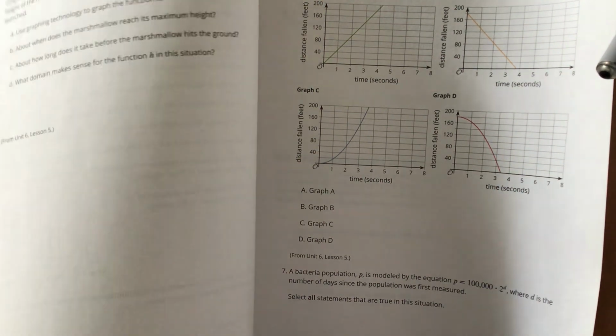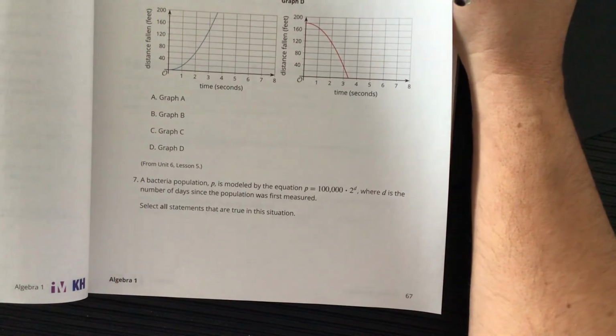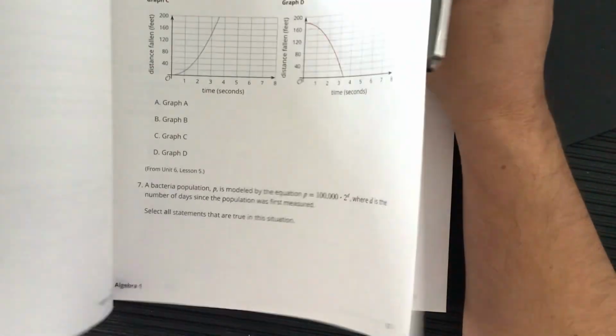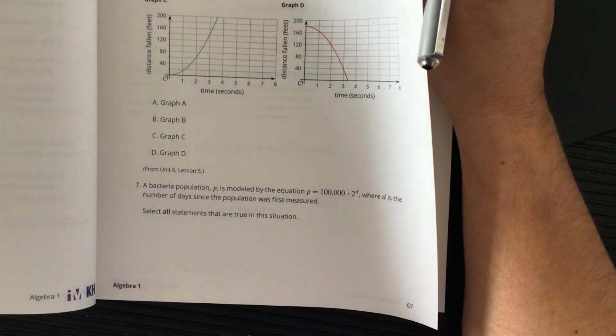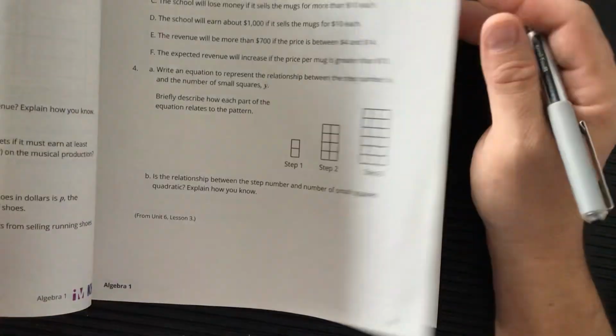Question number 7, I do want to make note of that one. It is a select all problem, but they are all on the next page. So unfortunately, you do got to flip back and forth to see your choices for number 7. So 1 through 7 for tomorrow.